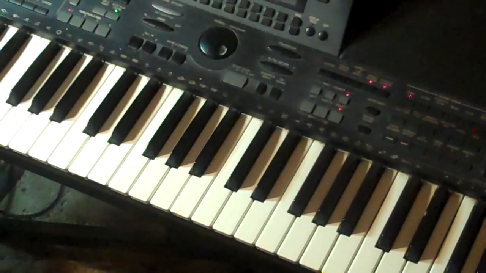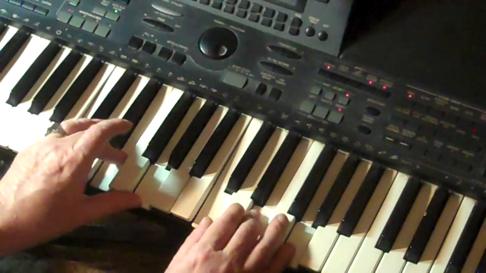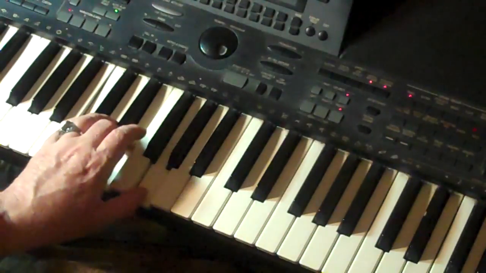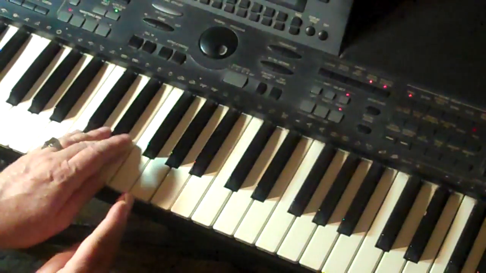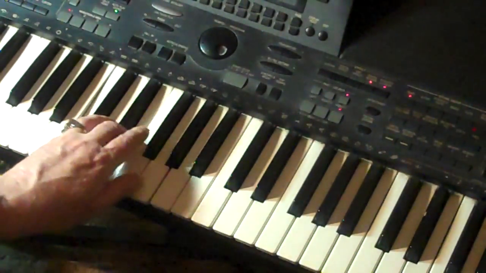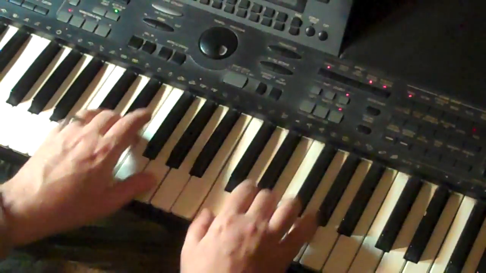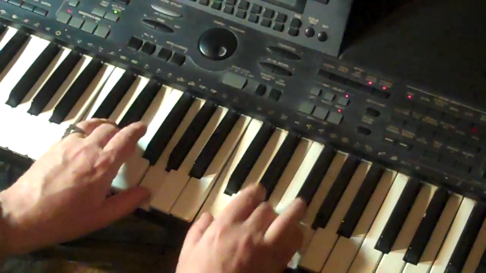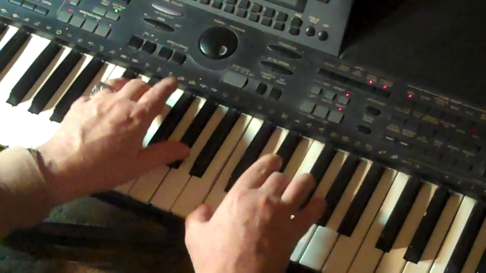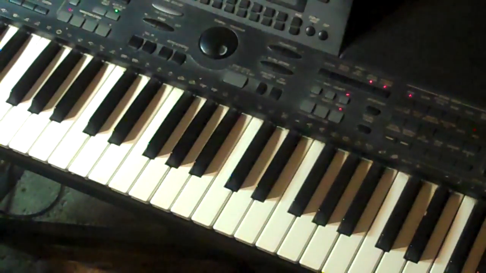Okay, also the augmented chord has a raised fifth, so I've got 1, 3, 5, but we want a sharp 5. When we sharp a note, we move it up a 1/2 step, so we've got our augmented chord.